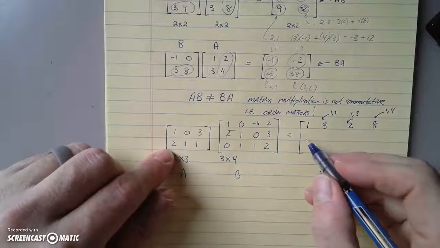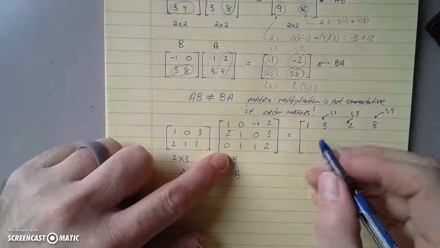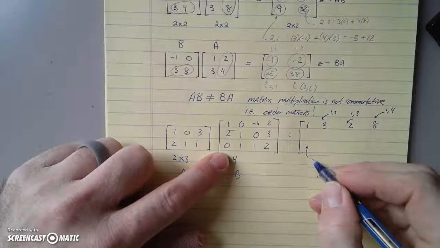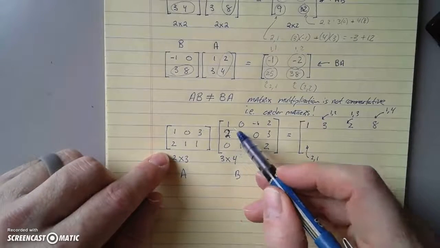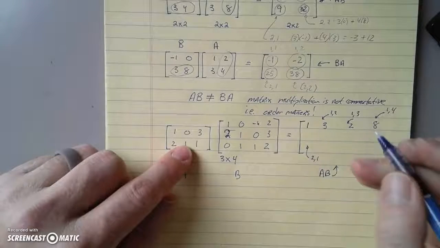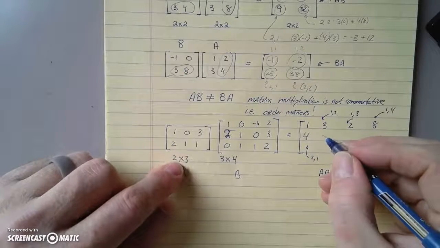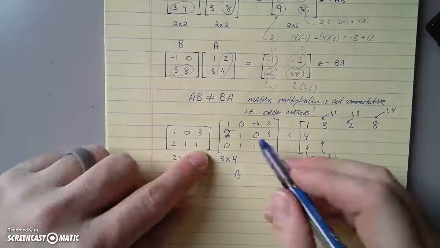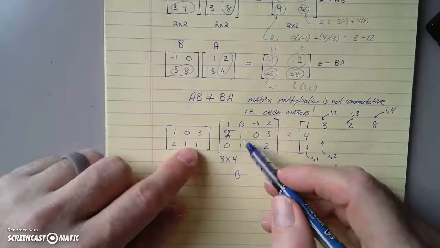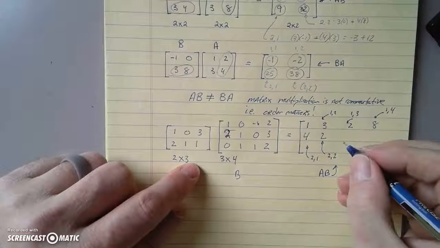Now I'll go to my second row. Second row times first column, which will give me the 2, 1. That was a 2 right here. So that's 2 plus 2 is 4. Then I go here to 2, 2. Second row, second column, 0, 1 plus 1 is 2.